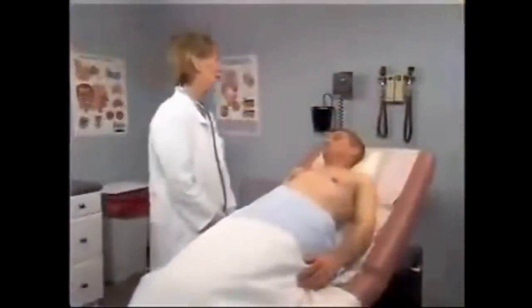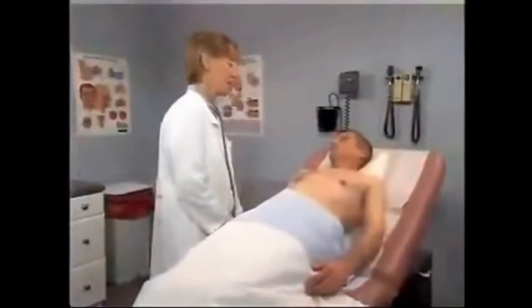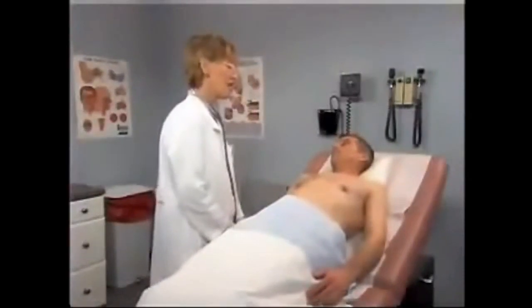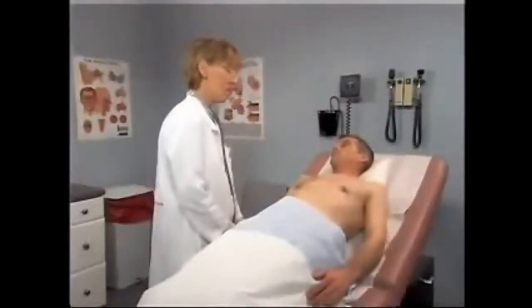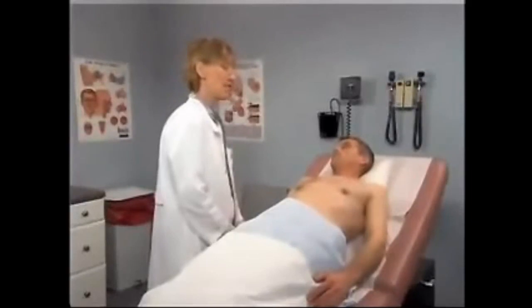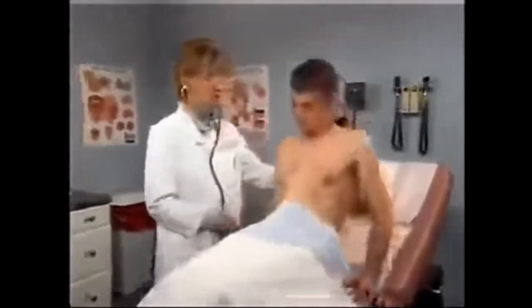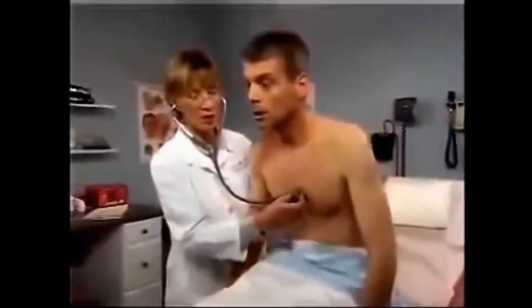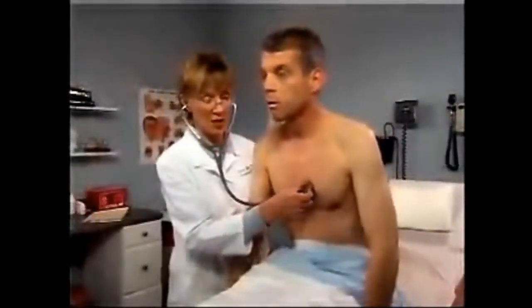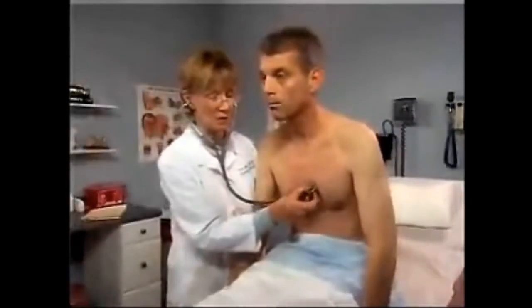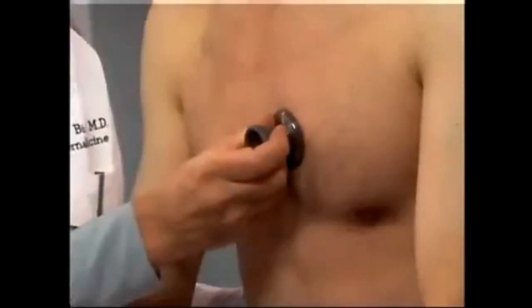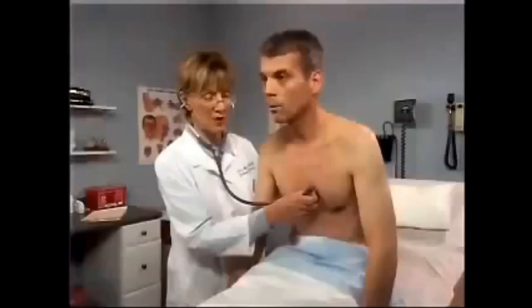To better detect the more subtle diastolic murmurs of aortic regurgitation and mitral stenosis, you should routinely use two maneuvers. The first maneuver is performed with the patient sitting up and leaning forward. Ask the patient to exhale completely and hold his breath out.